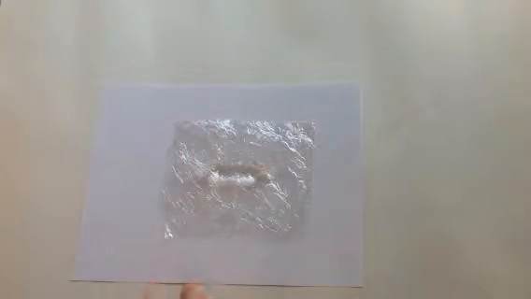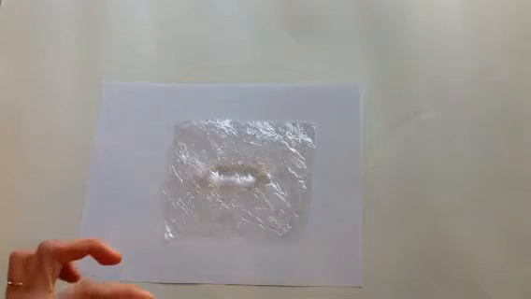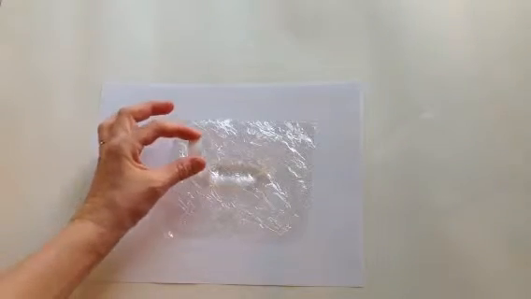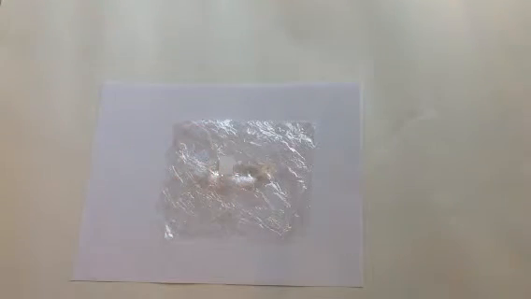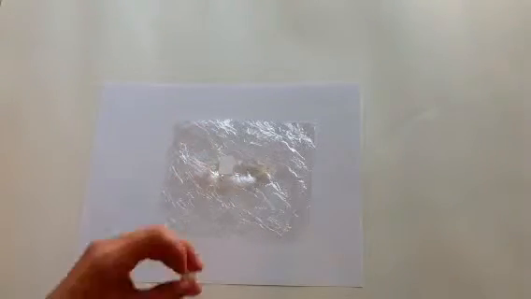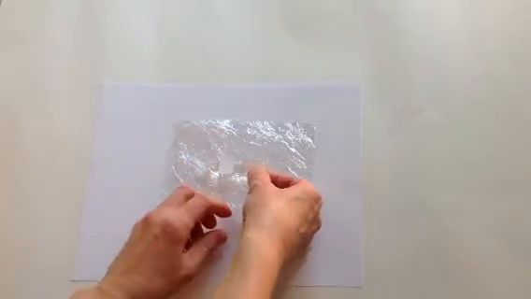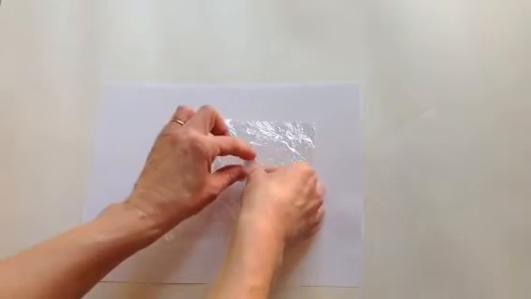We now need to set up our patches, and so for our patches we're going to use a little bit of filter paper. So there is one patch, and we are going to set up another patch, and we're going to make observations about two different medications.